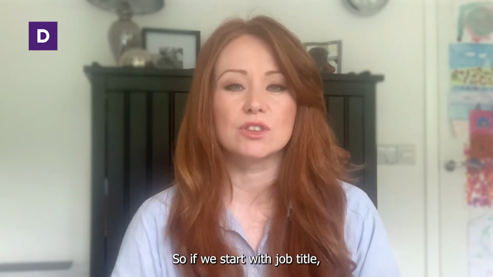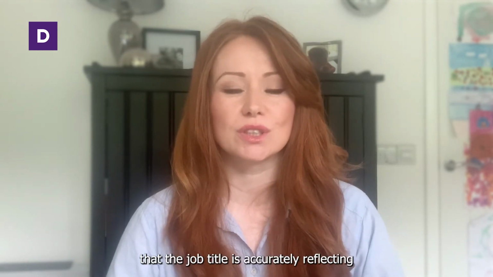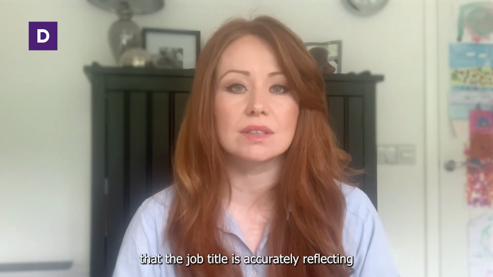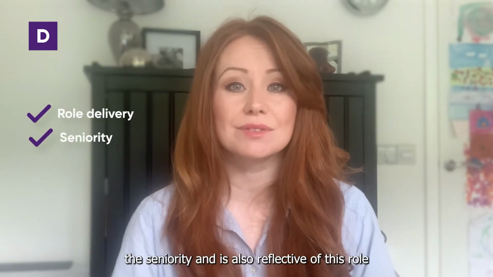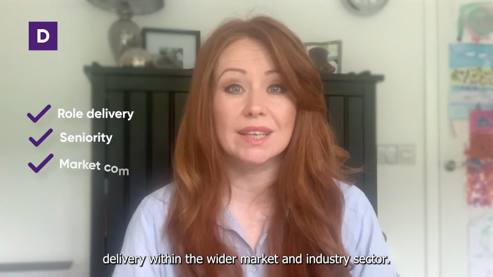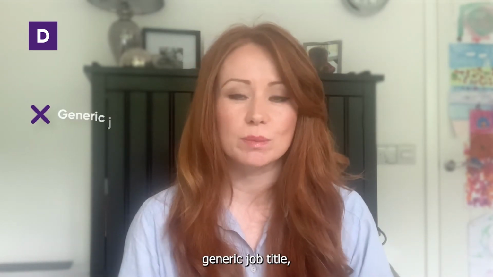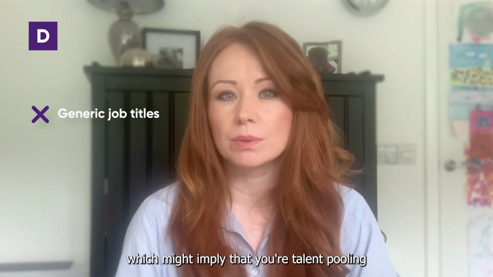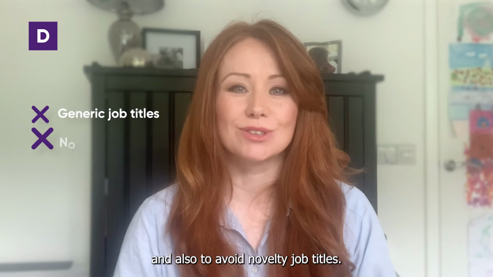So if we start with job title, that should be the simplest part. It's really important to make sure that the job title is accurately reflecting the role delivery, the seniority, and is also reflective of this role delivery within the wider market and industry sector. What we would advise is to avoid any kind of generic job title, which might imply that you're talent pooling because candidates will lose engagement immediately, and also to avoid novelty job titles.